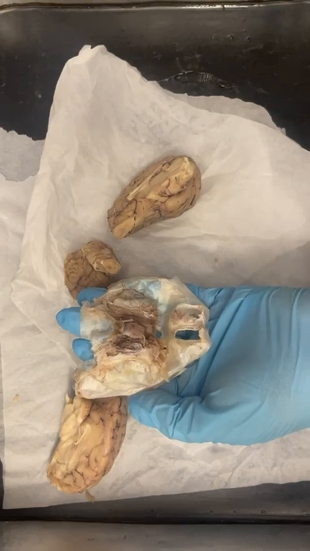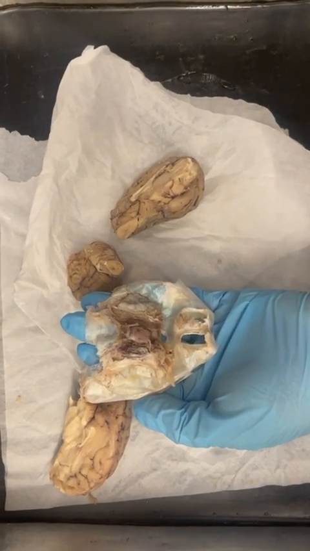Even though it's hard to see, it's really important because it helps supply blood to the brain and adds a layer of protection.